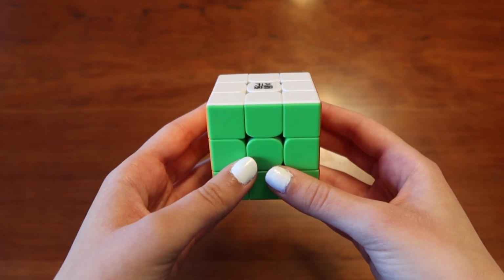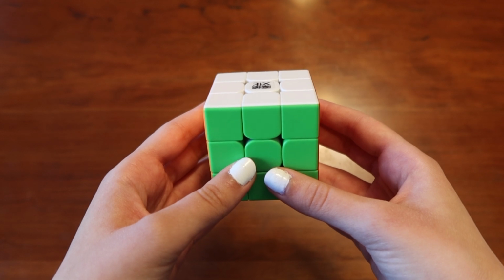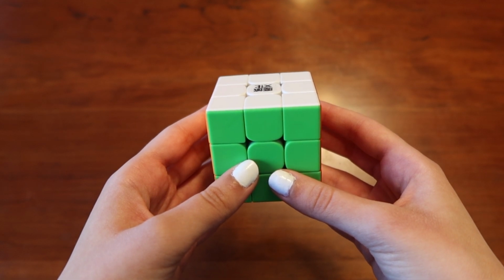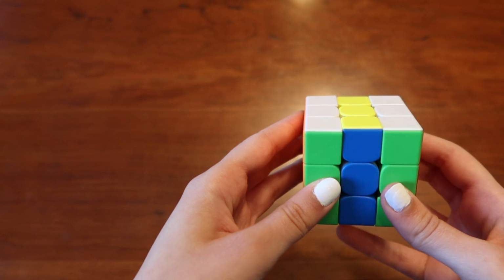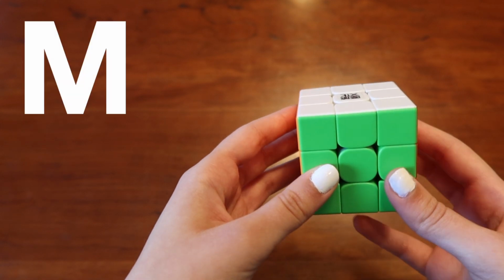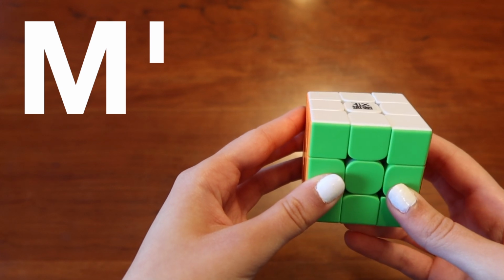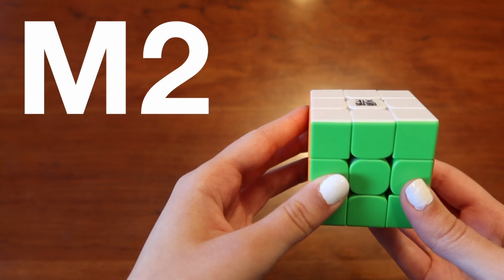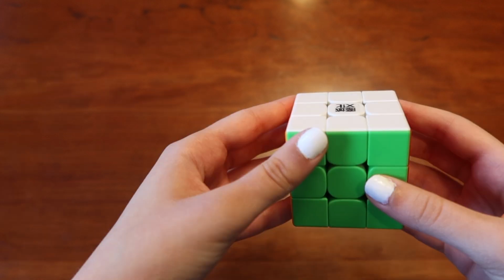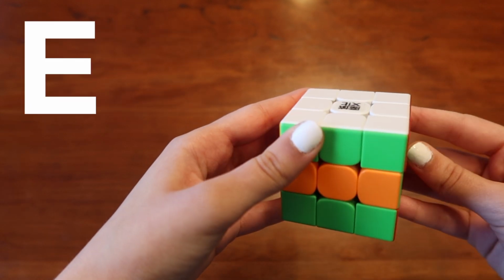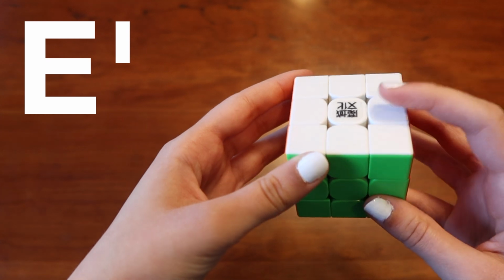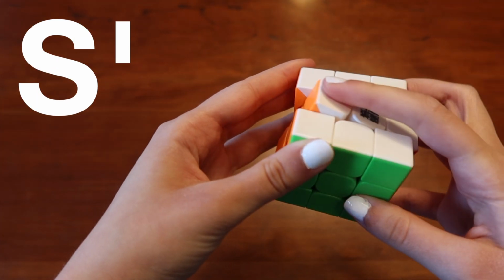In some algorithms, you may see slice moves, which refer to the middle layers of the cube. The most common is the M move. If there's an M, slice towards yourself. If there's an M prime, slice away from yourself. If there's an M2, move the middle slice 180 degrees. Occasionally, you may see an E, E prime, S, or S prime.